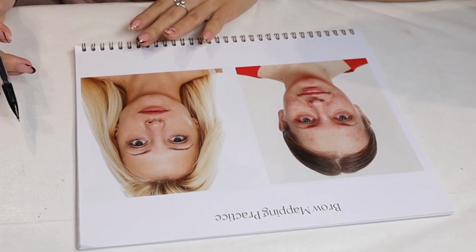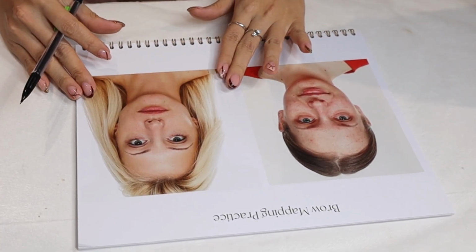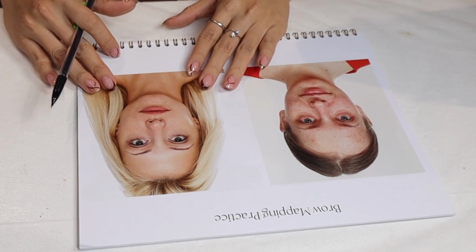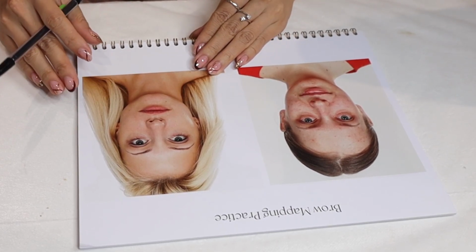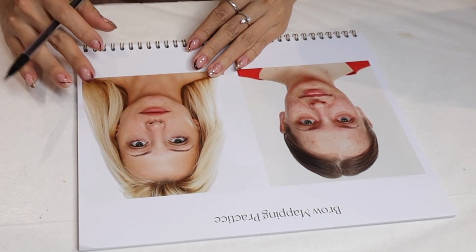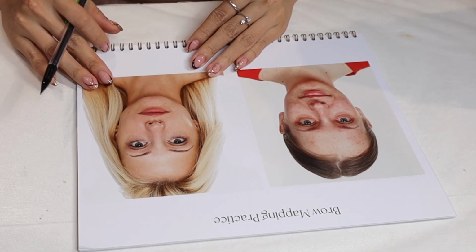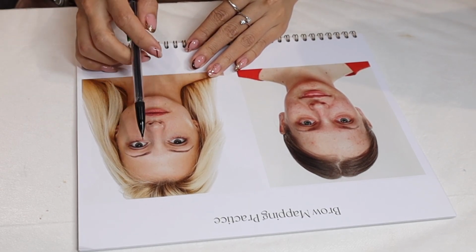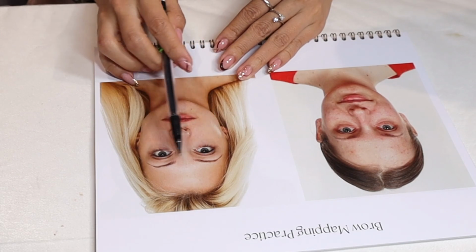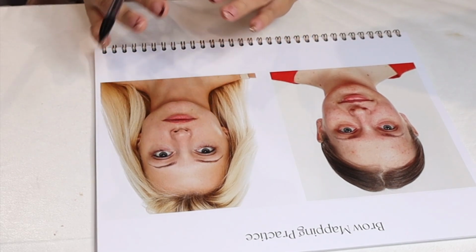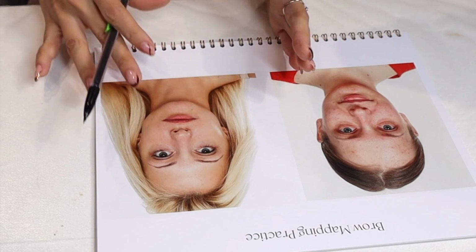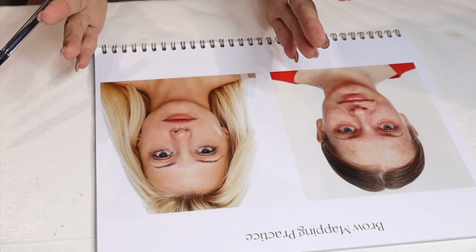In this video, I'm going to show you another example of brow mapping on a different model in the workbook. Go ahead and turn to this page where you see this model, the blonde, and you can really tell the asymmetry.